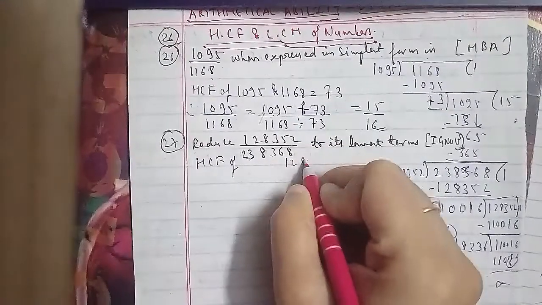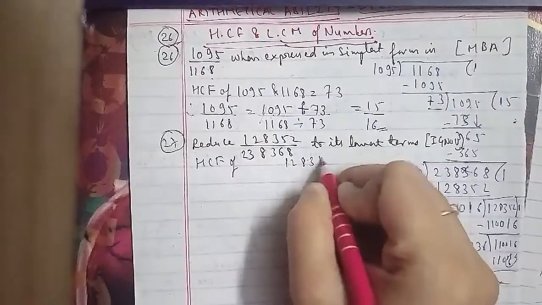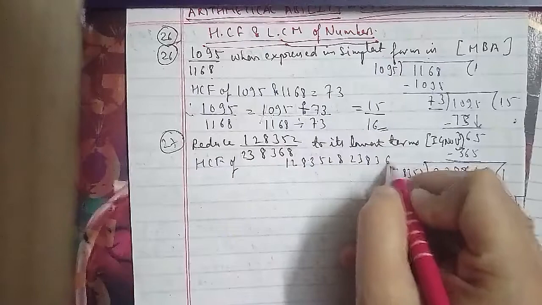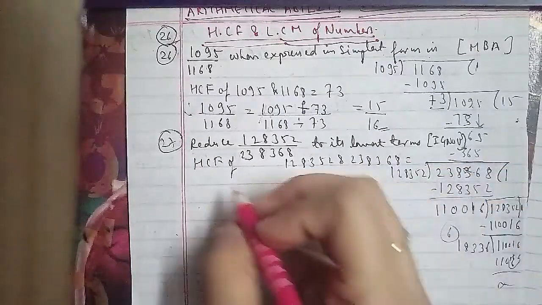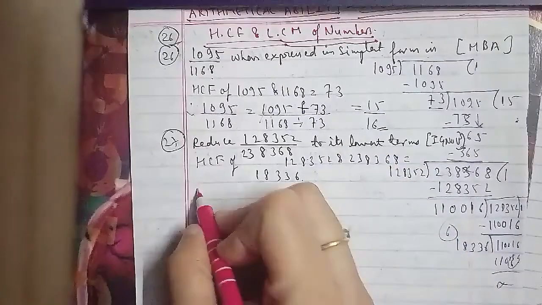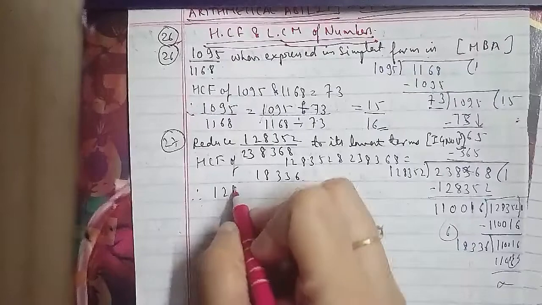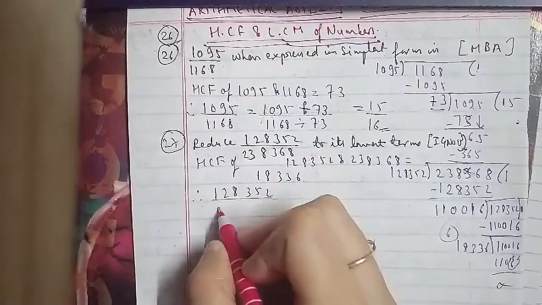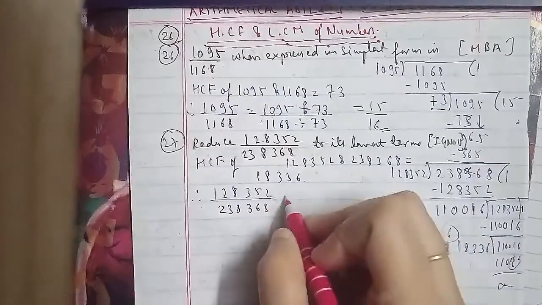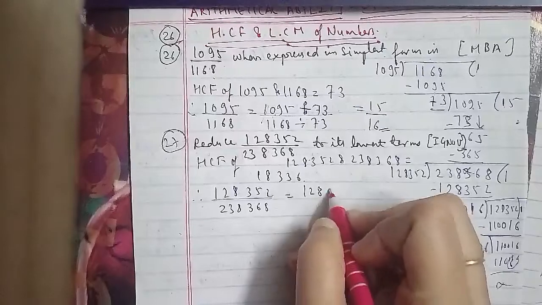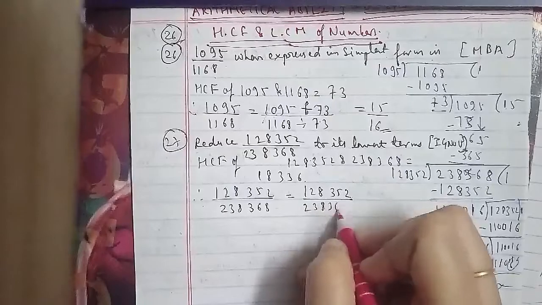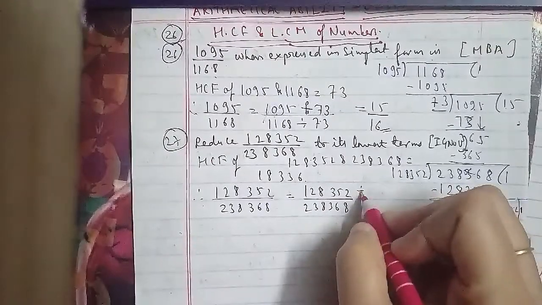In the same case, 128352 upon 238368 equals 128352 divided by 18336 upon 238368 divided by 18336. When divided, we get 7 by 13. The answer would be 7 upon 13.